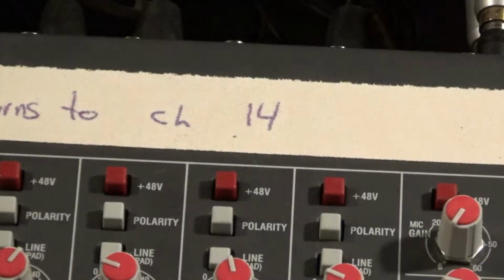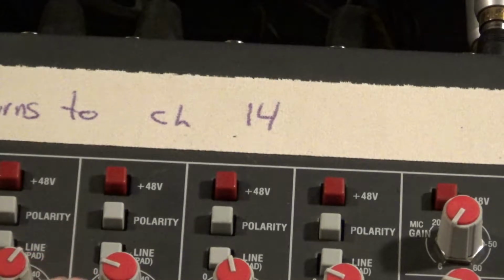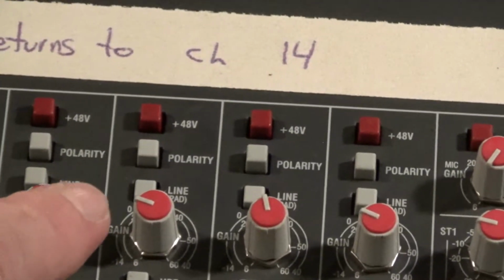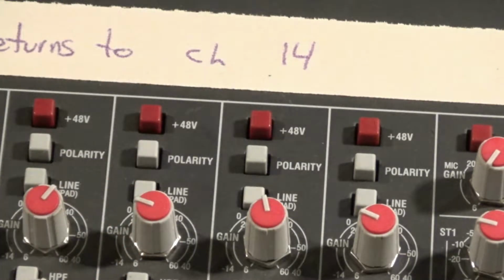Alright, let's look down right below phantom power. Let's find out where I'm at. Alright, here we go. Next is Polarity. Polarity button. That's very useful in situations where you might actually start feeling some phasing problems between several microphones that are in close proximity to each other.